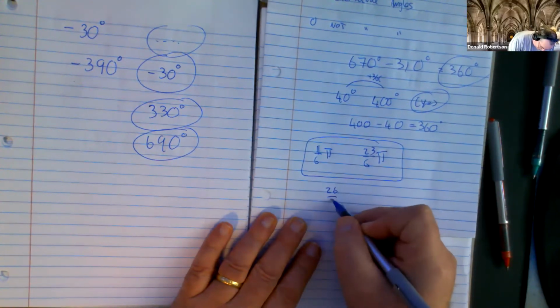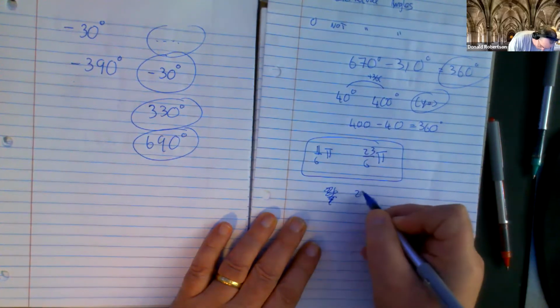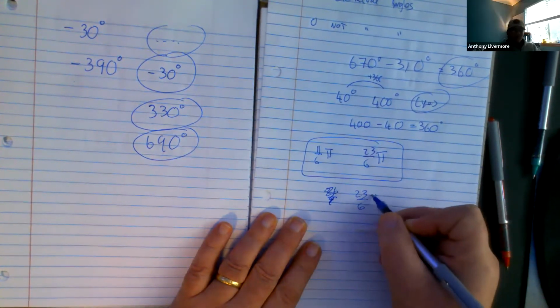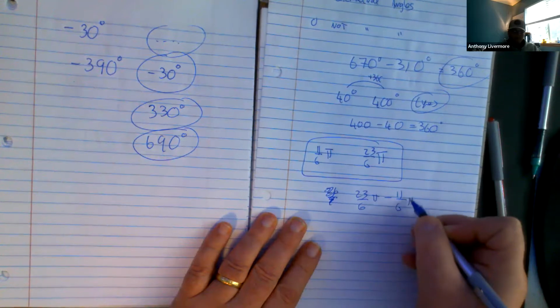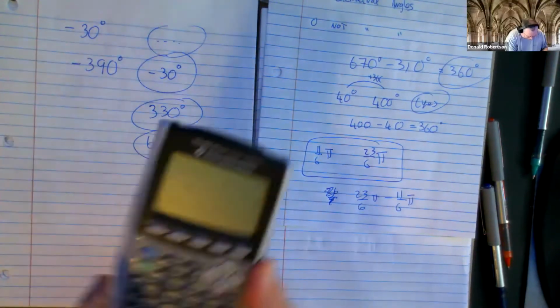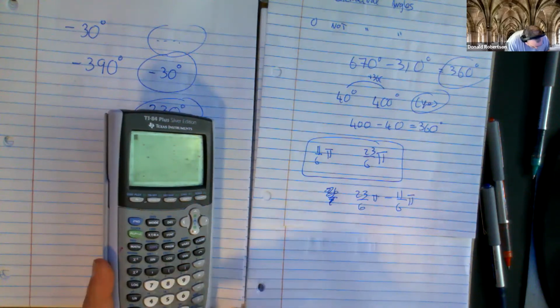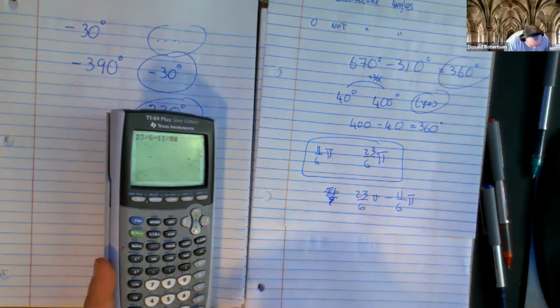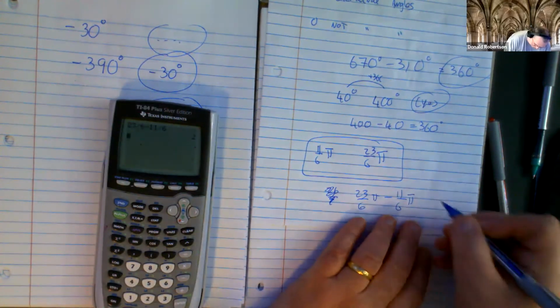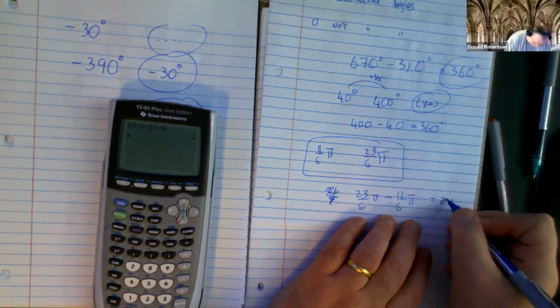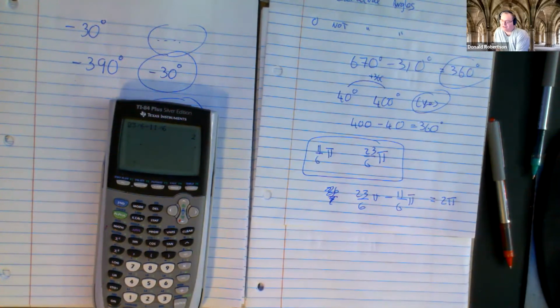So if you take the big guy and you subtract the little guy, we'll just see what the answer is before we make a decision here. So I like 23/6 take away 11/6 is that guy. Oh. Isn't that a yes?